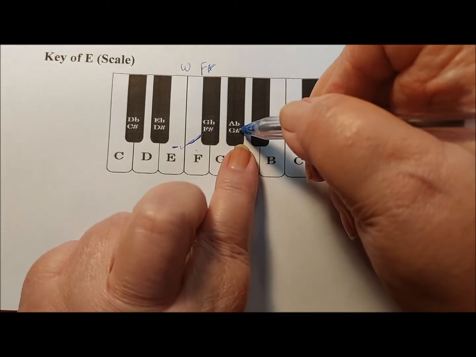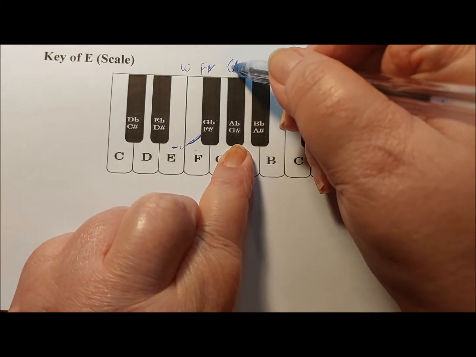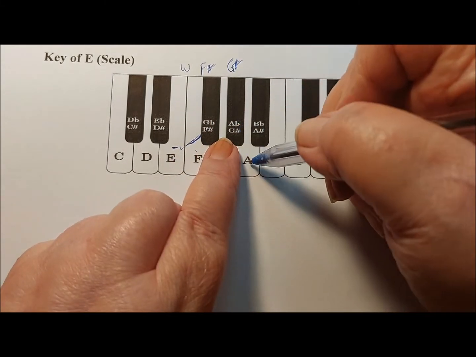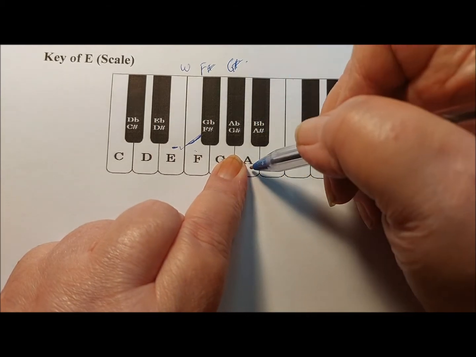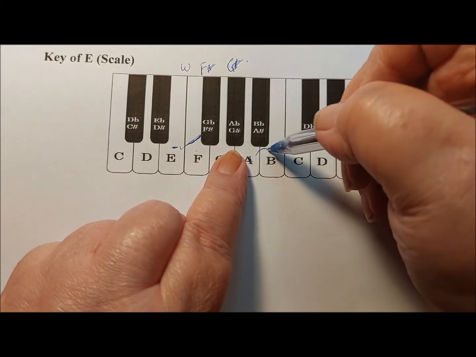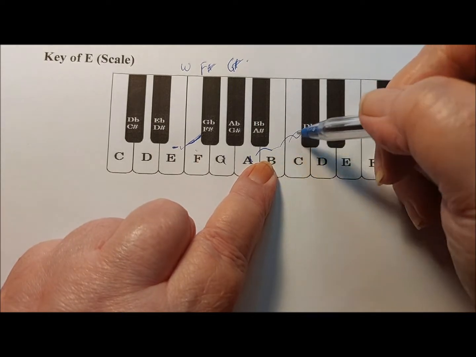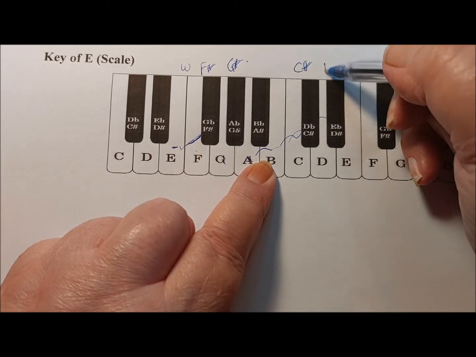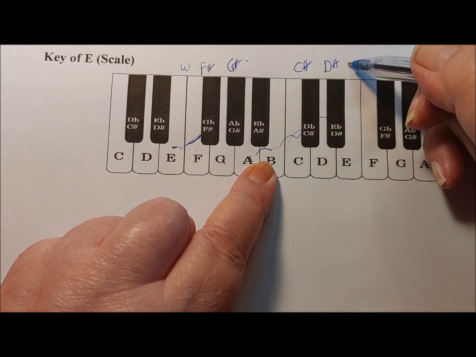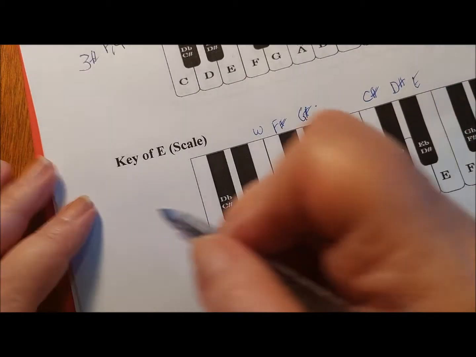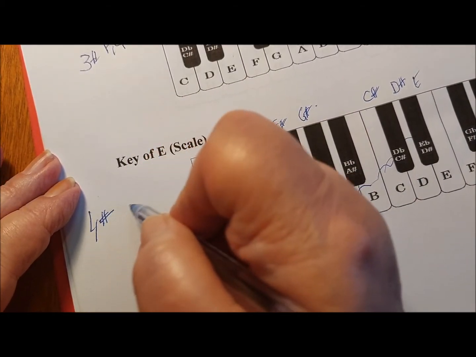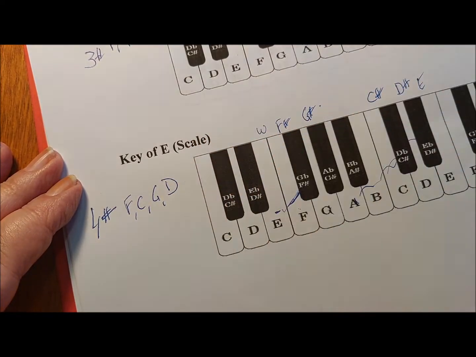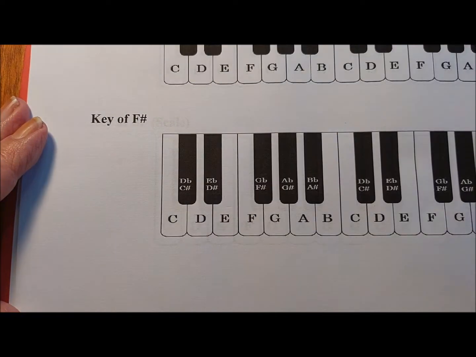The next whole step is you're going to have to go to G sharp, whole step, half step, whole step, whole step, you got to go to the C sharp, whole step, that means you're going to get the D sharp, half step is E. So you've got 4 sharps, F, C, G, D. This will all make sense later on.